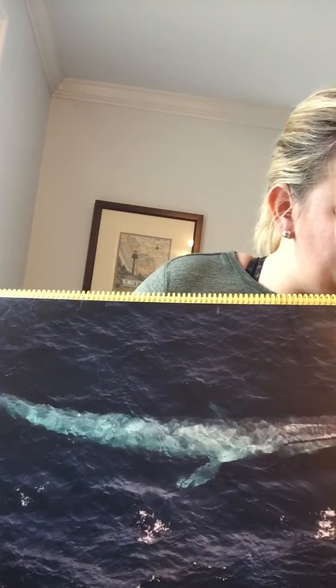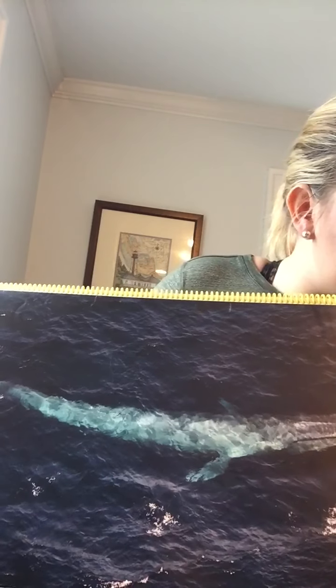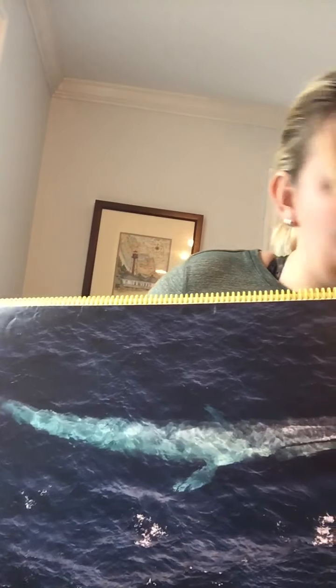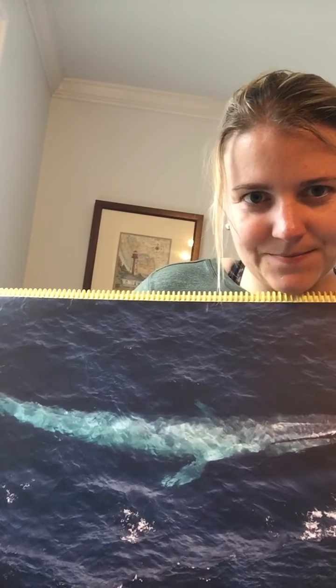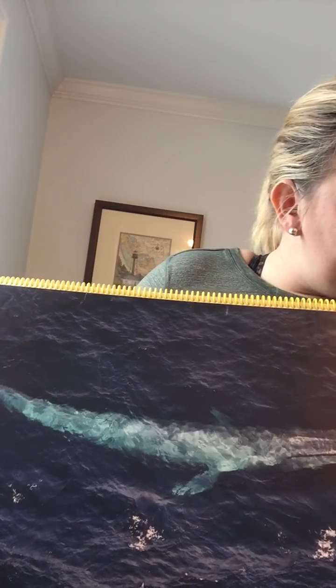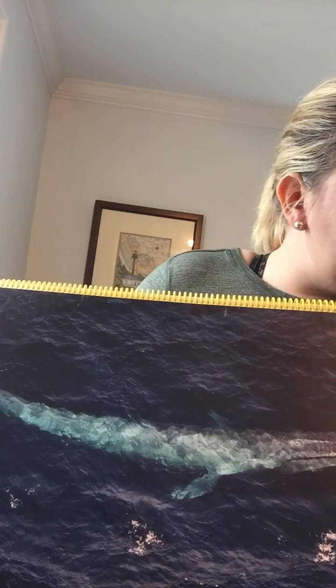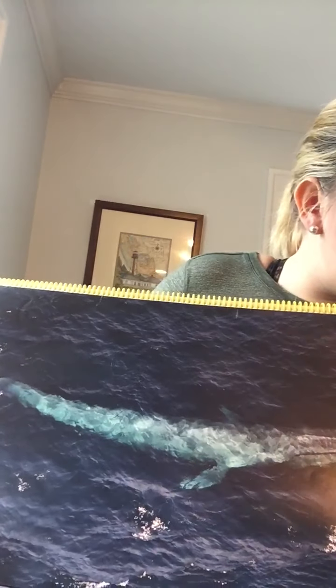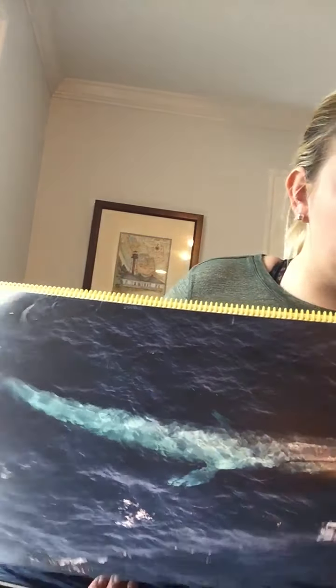Blue whales have blue-gray skin and are covered in a layer of blubber that helps them keep warm in the ocean depths. Do you remember what other animals had blubber? We learned about it when we talked about the Arctic. Blue whales are so big that they can weigh as much as 25 elephants. In fact, blue whales are the biggest animals known to have lived on Earth, even bigger than dinosaurs.